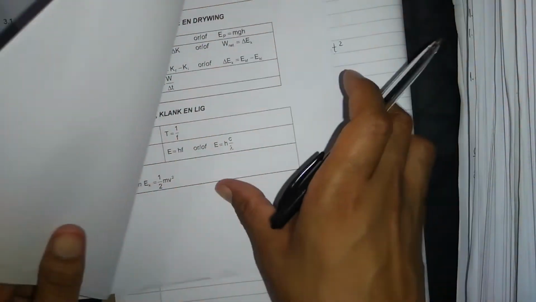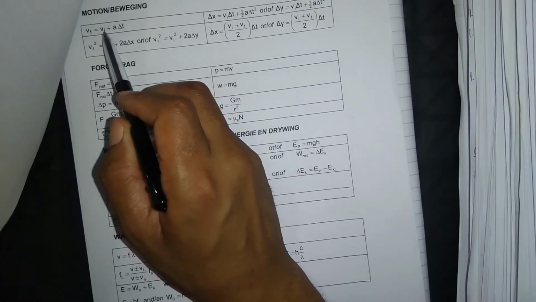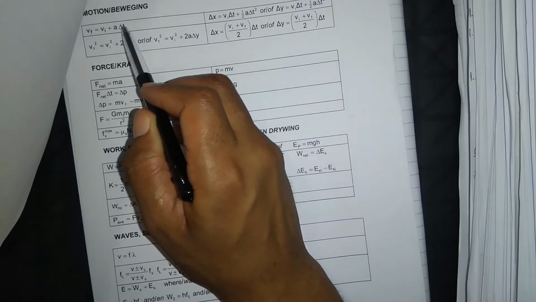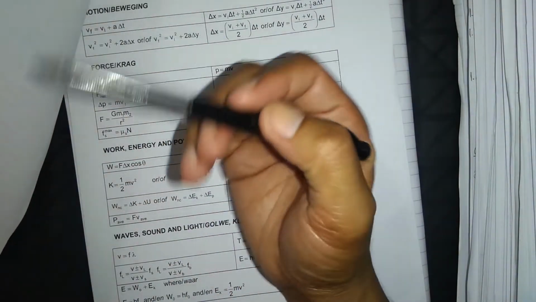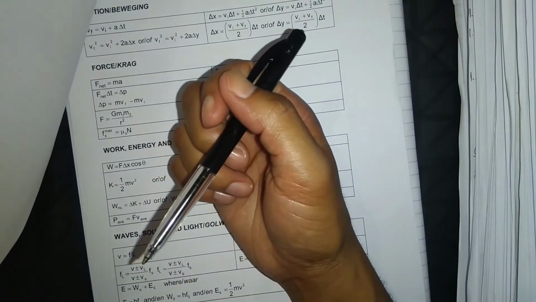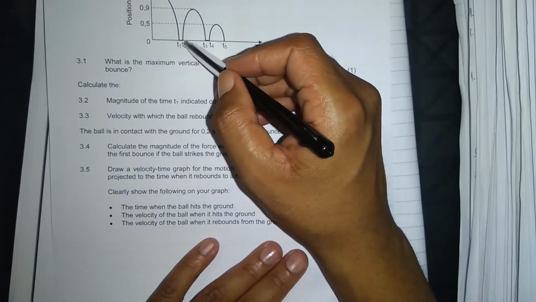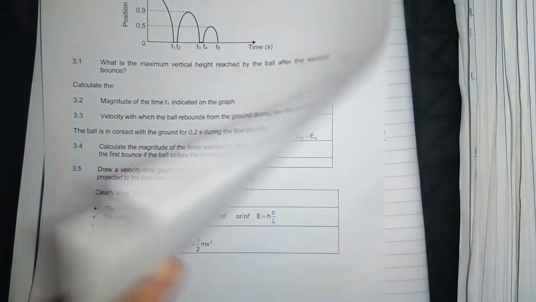Let's go back to our equations of motion. Do I have a final velocity? Yes. Do I have acceleration? Yes, but I don't have time. The time we calculated in the previous question was for this curve, and that t represents t1, not t2.